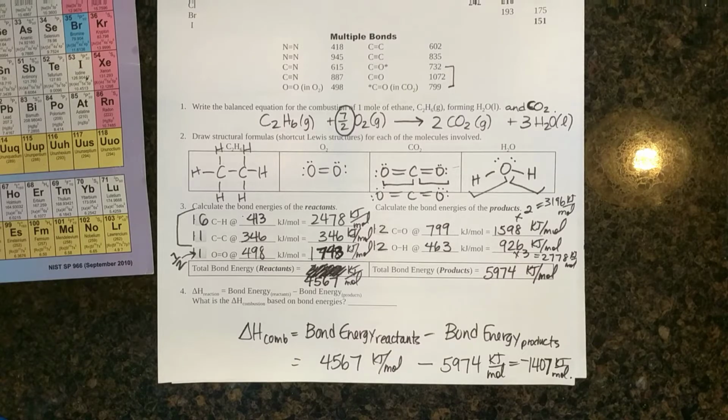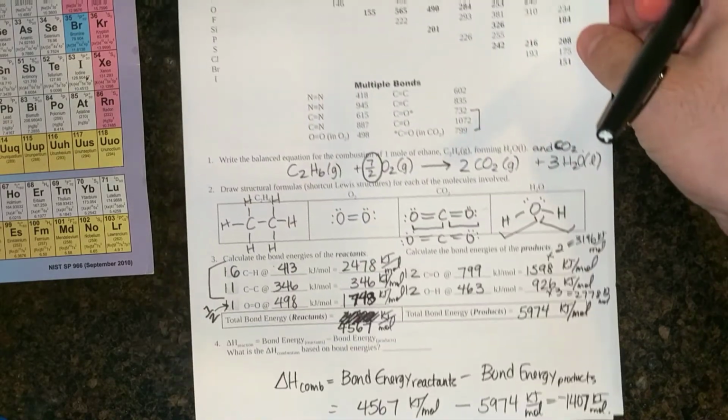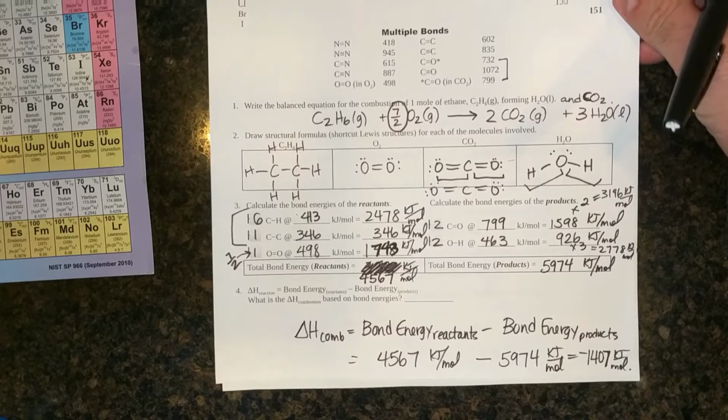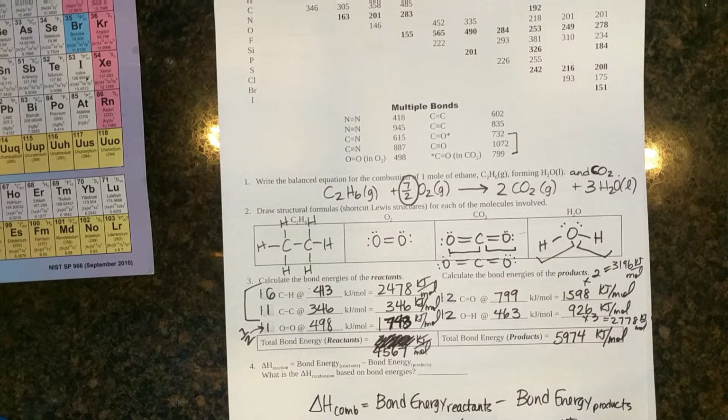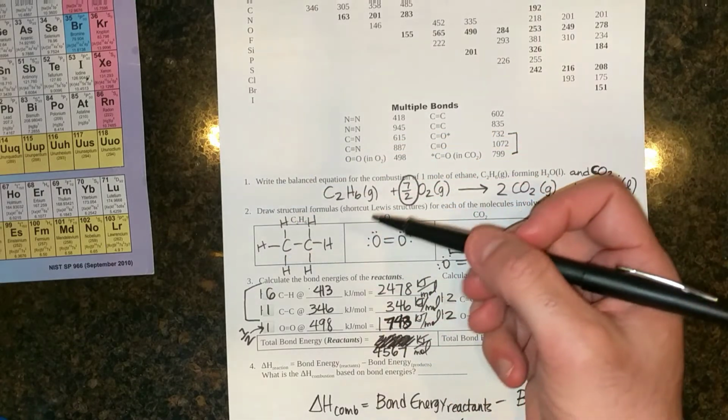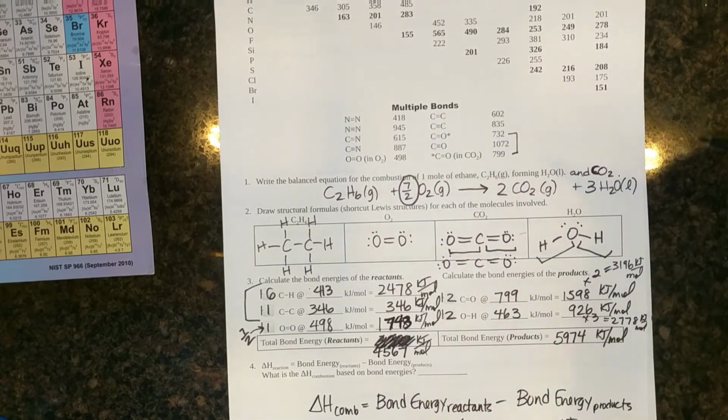Okay? So, we have done something like this before, where if I have all of the bonds in my structures, I look at all of the bonds that I have in my reactants, and I look at all of the bonds that I have in my products, and I have to subtract those energies.